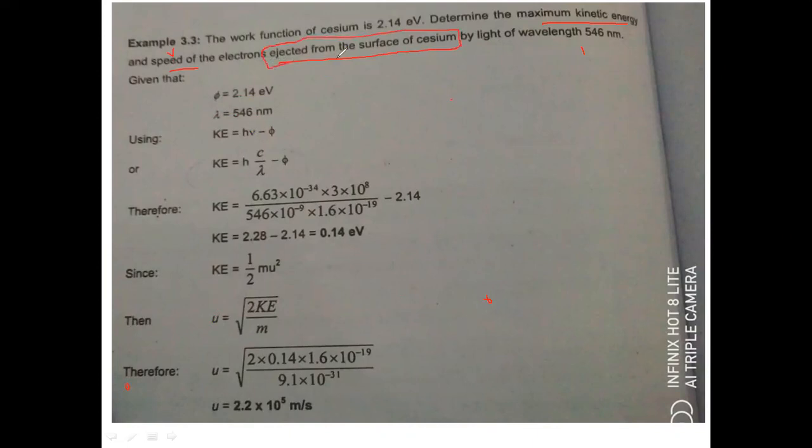These are the electrons knocked out from the cathode surface. So we have to find the speed and the kinetic energy of these electrons knocked out from the cathode surface by light of a given wavelength. This means photoionization, not collision ionization but photoionization.